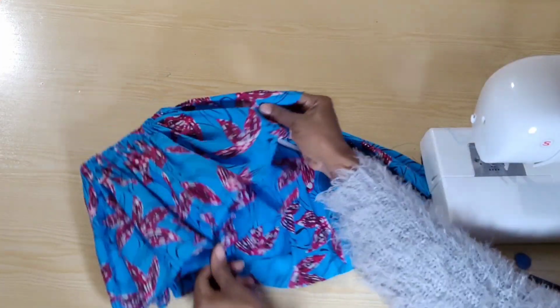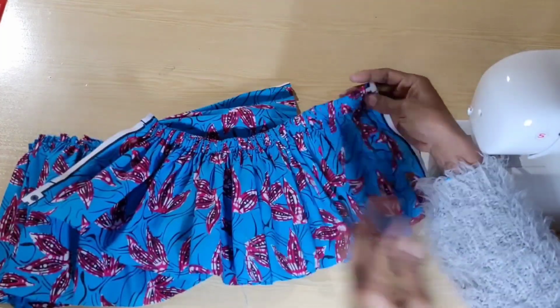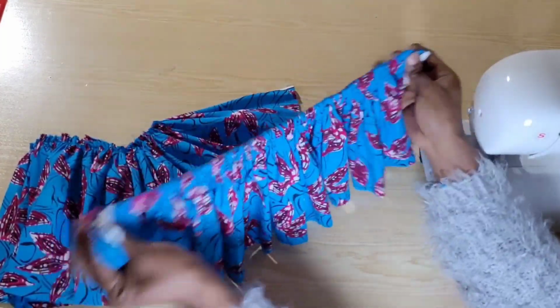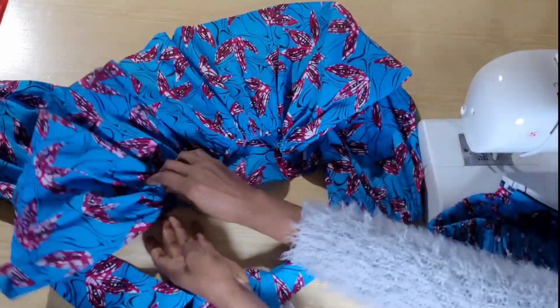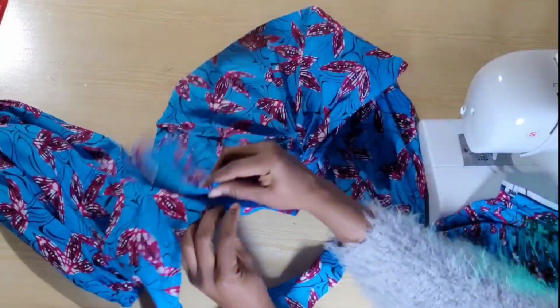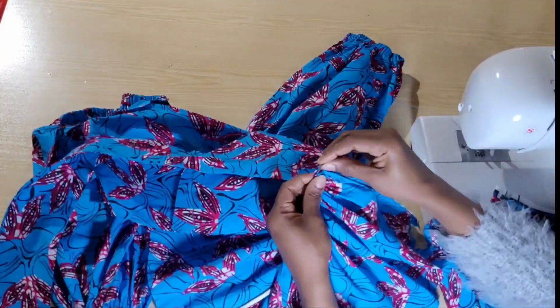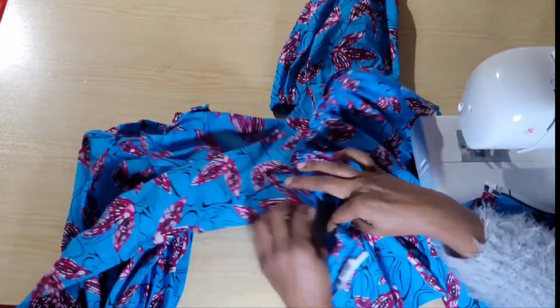I've prepared both rectangles. The gathered piece is for the front panel, while the one gathered with an elastic is for the back panel, and they are both gathered to my waist circumference. I'll go ahead and pin it in place to show you how I'll be attaching the pieces. With the right side of the gathers to the right side of the top, I will pin them at their seam allowance there.